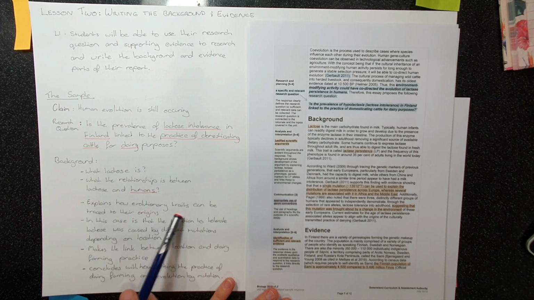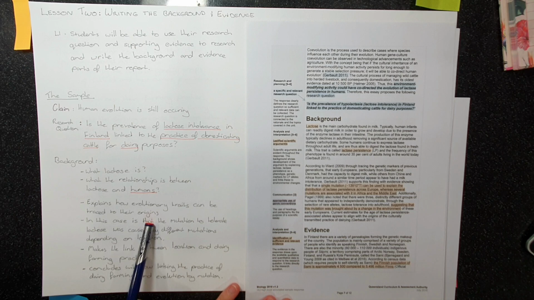It explains how evolutionary traits can be traced to their origins, and that in this case the mutation to tolerate lactose was caused by different mutations depending on your location. It makes the links between location and dairy farming practices, and it concludes with linking how the practice of dairy farming and evolution by mutation.